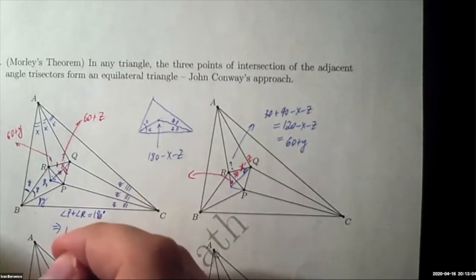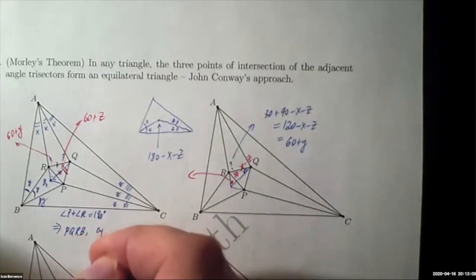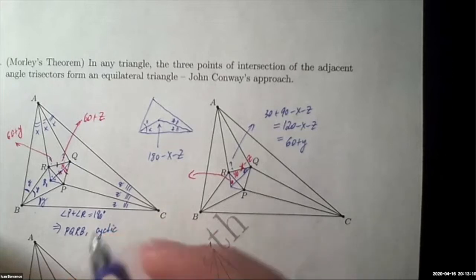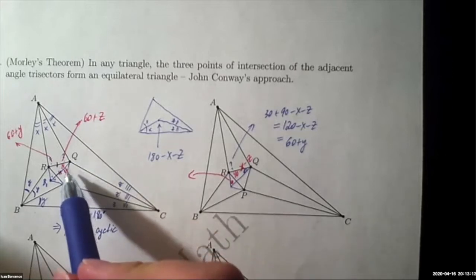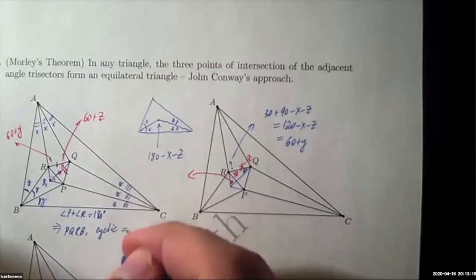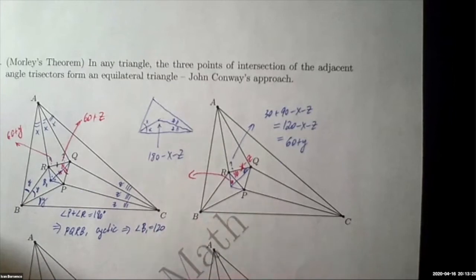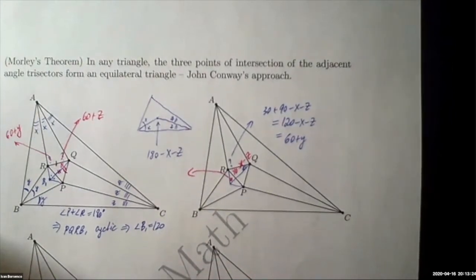Let's think about it. PQRB1 is cyclic, right? Well, let's check. I know another pair of angles. One is 60, so the angle at B1 must be 120. Right. But that's possible, right?